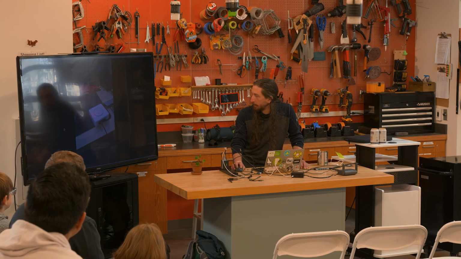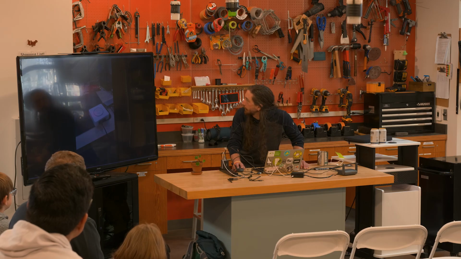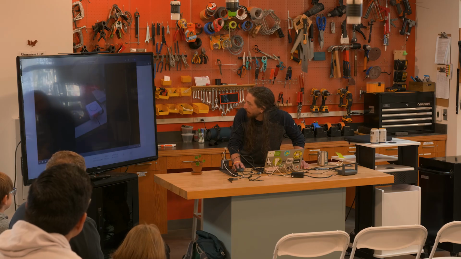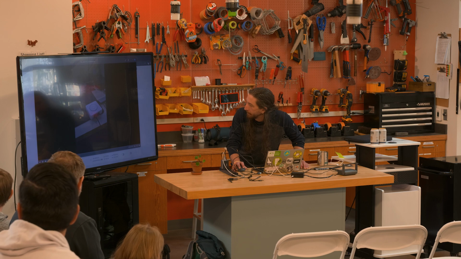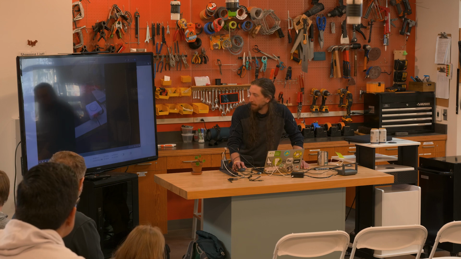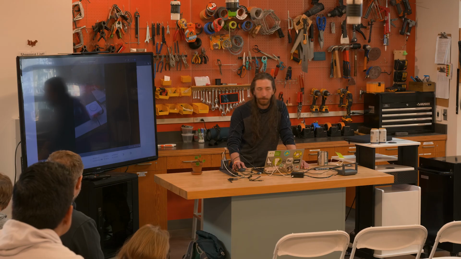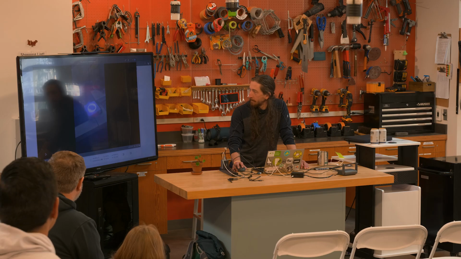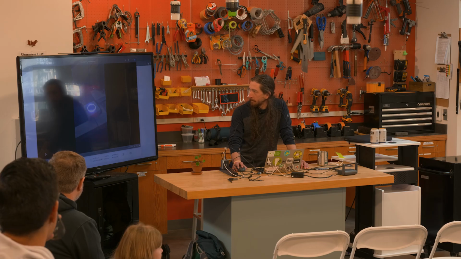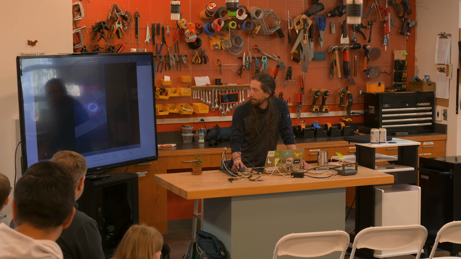So this is a little Nabu device that Home Assistant sells, and I just got it up and running, connected this device, and wanted to see what it could do. Hey Jarvis, can you turn the lights on in the garage?